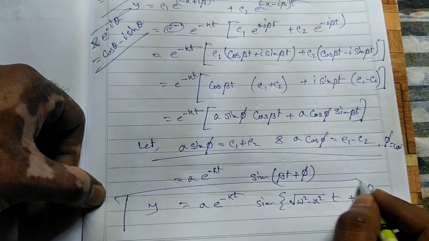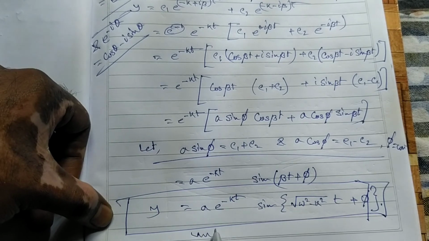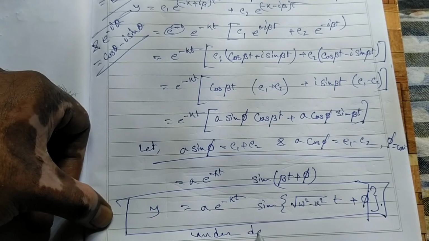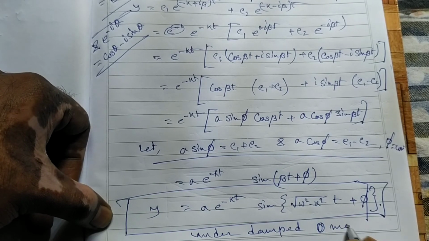So this is the solution for the next case, and this one is called underdamped motion.